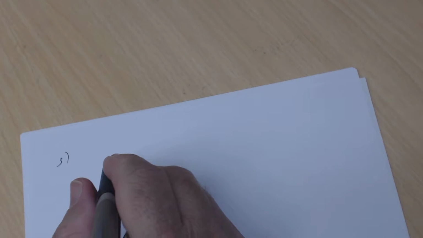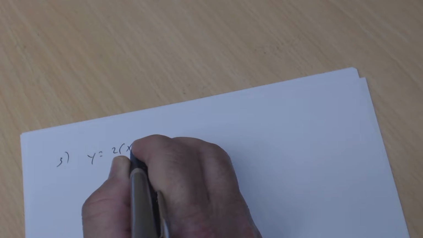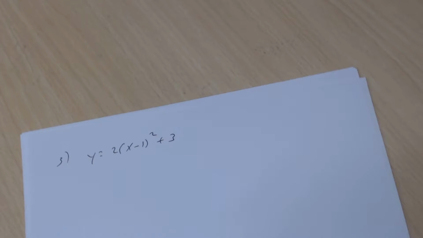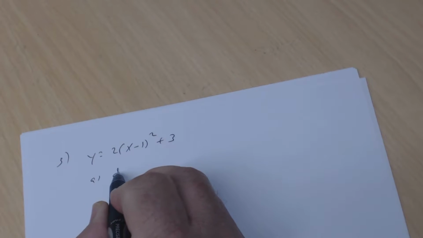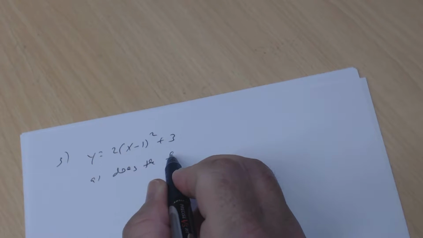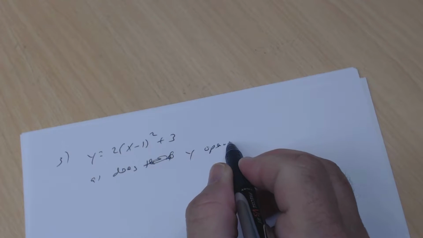Okay, number 3, suppose you had y equals 2 times x minus 1 squared plus 3. So 2 times x minus 1 squared plus 3. Okay, so letter A, does the function open up or down?